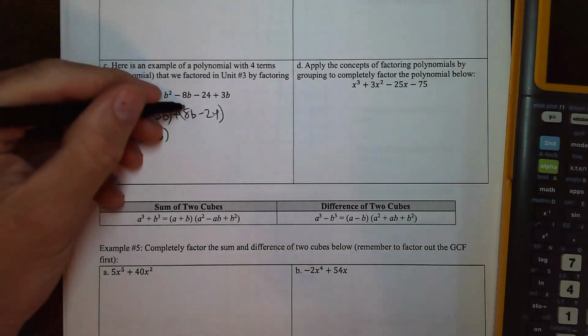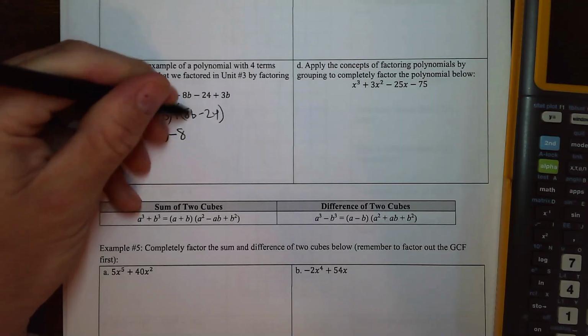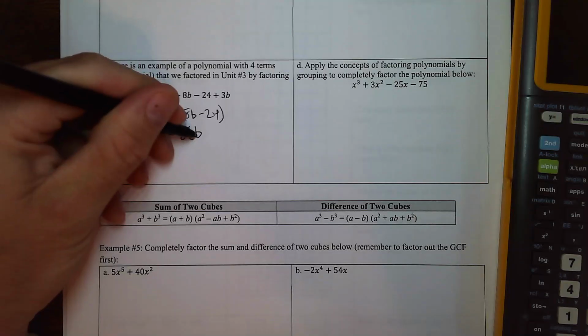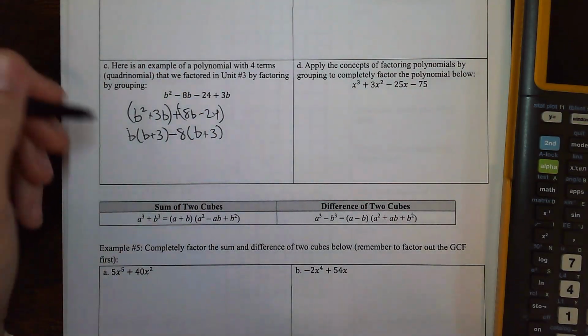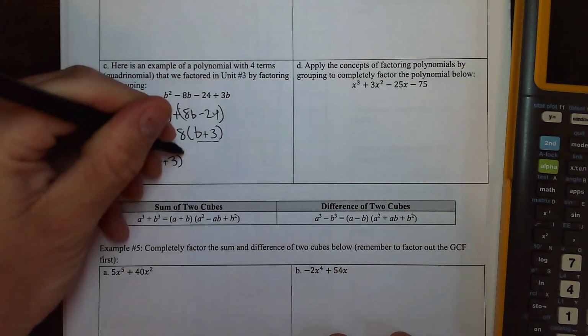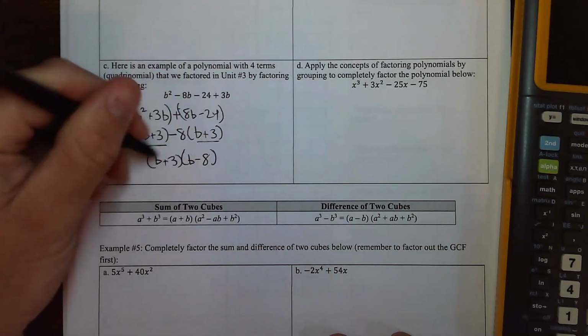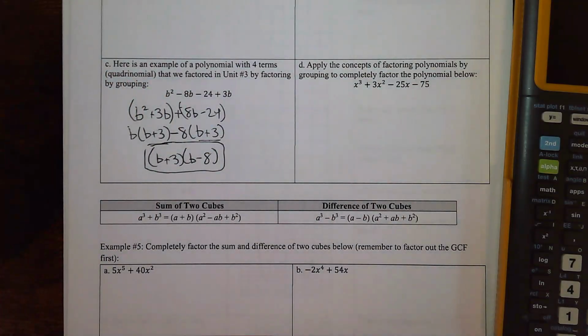Okay. Negative 8b and negative 24, they have 8, and you have to take out a negative because the leading coefficient is negative. Negative 8 divided by negative 8 is 1. Negative 24 divided by negative 8 is 3. And then they both have a b plus 3. So you could have also just done this like we did the last example. But there's your solution there, okay?